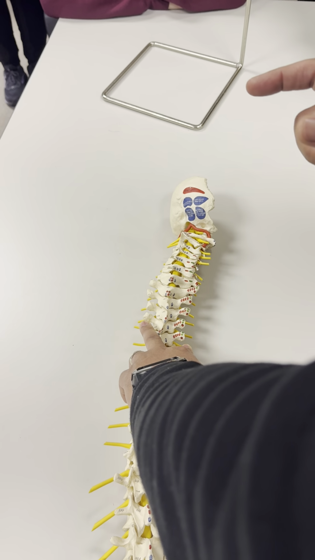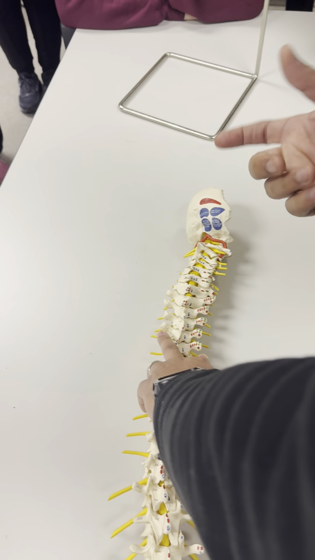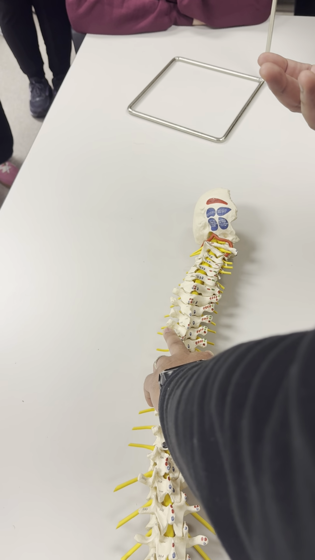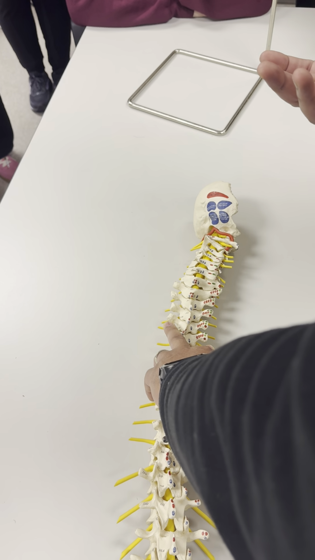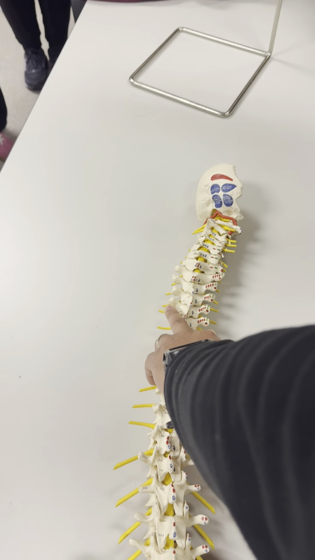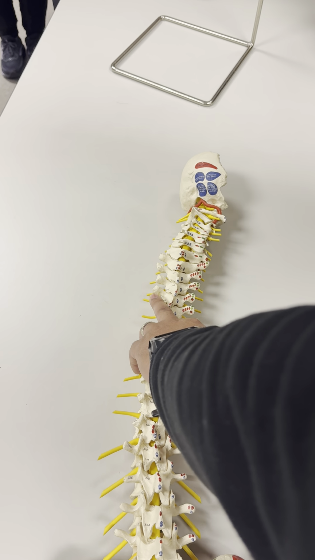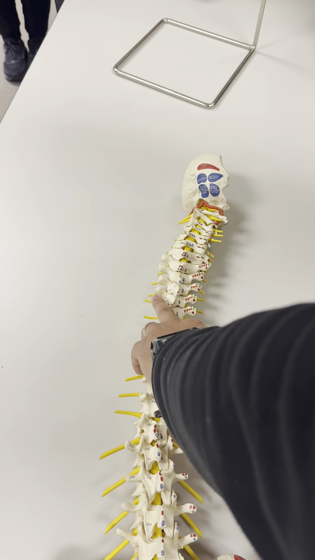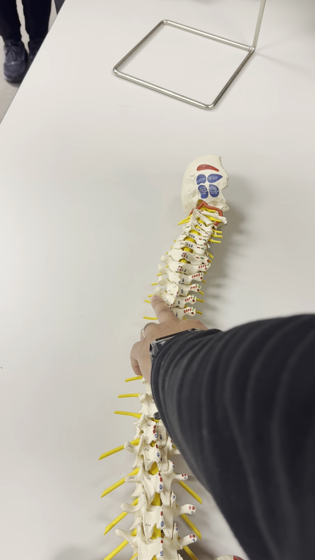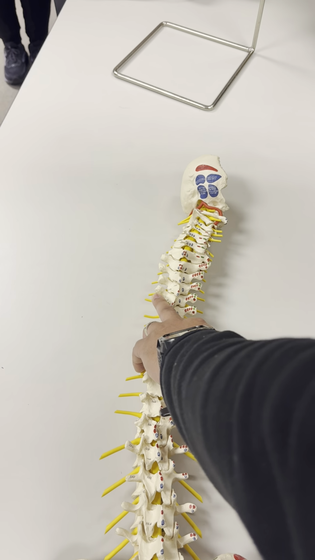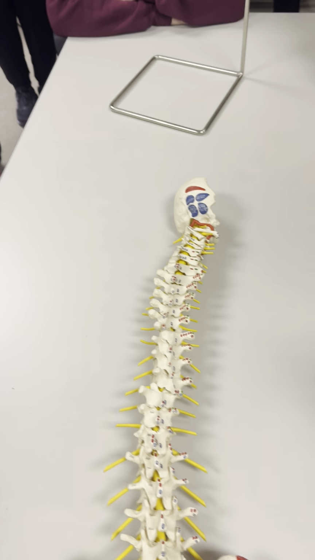Now, at this segment, for non-functional movement, since I'm rotating to the right, it will be helping with non-functional thoracic side bending to the left.